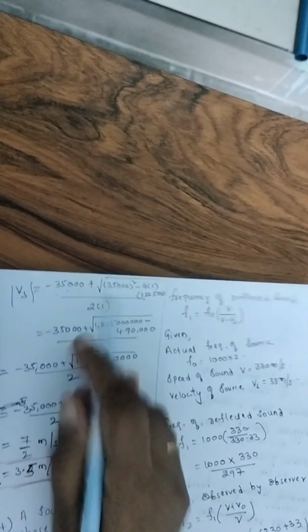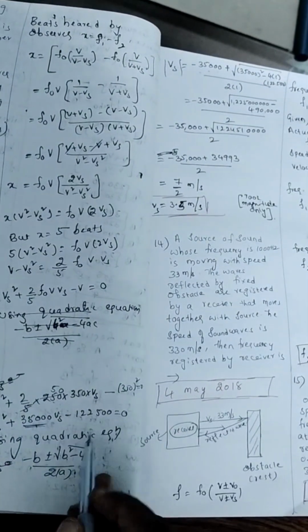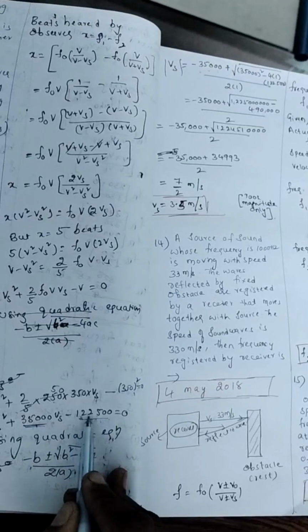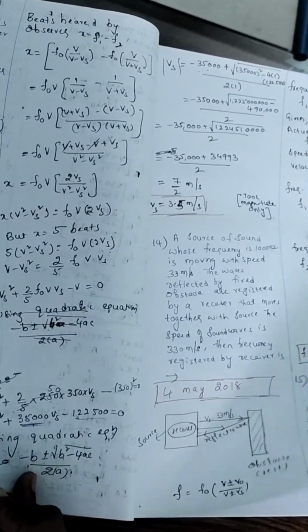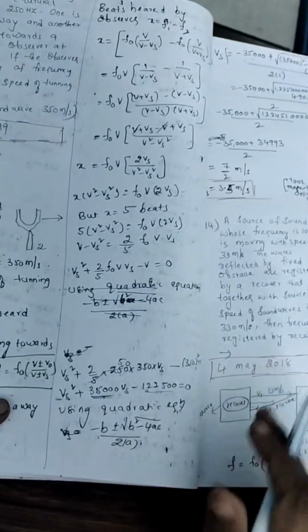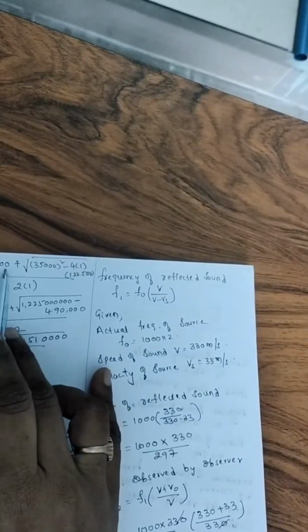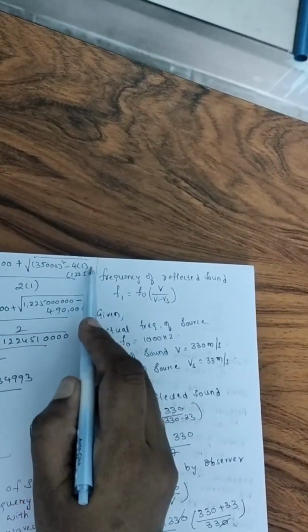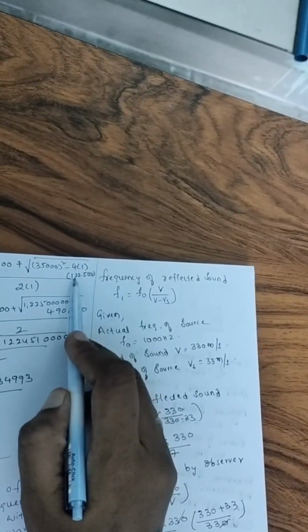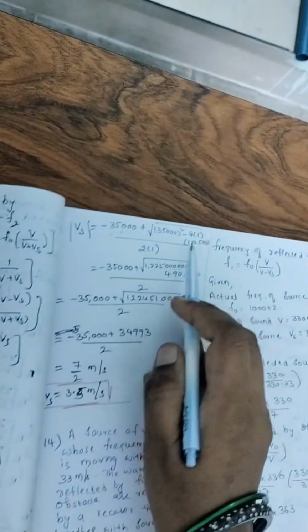Here b is 3500, and c is 1,22,500. And here a will be 1 only. Substituting these values: minus b, plus under root b square minus 4ac, that is 4 into 1 into 1,22,500, divided by 2a, which means 2.